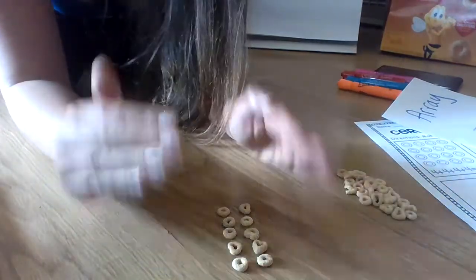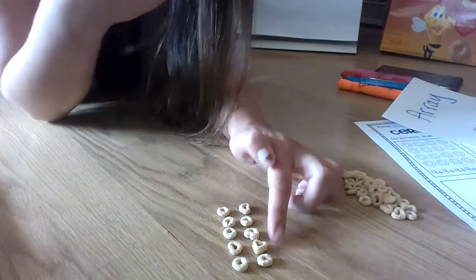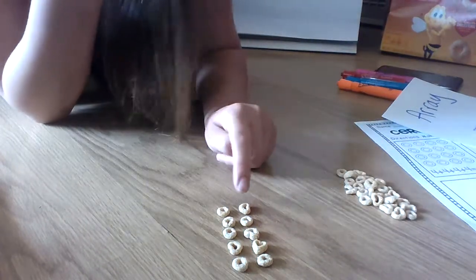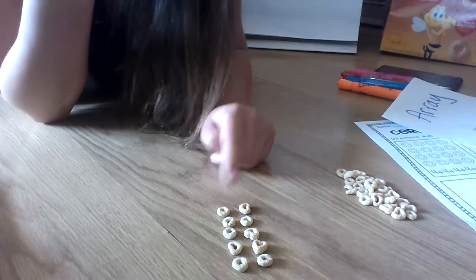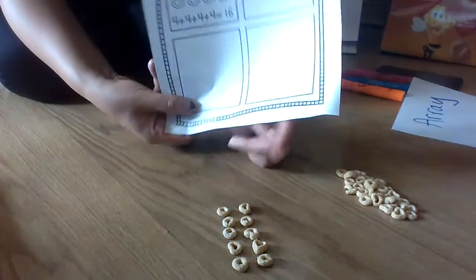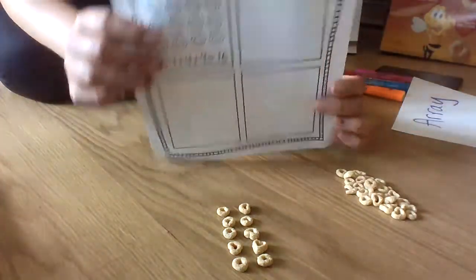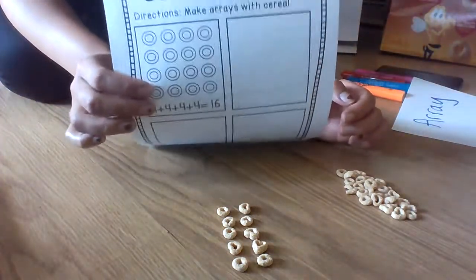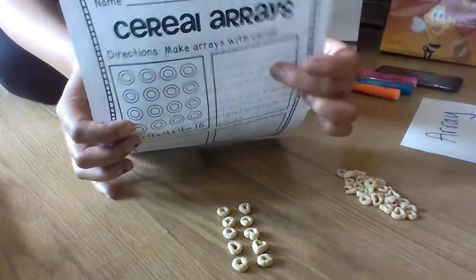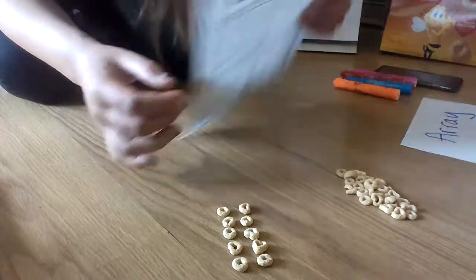It is an array because the rows are equal: 2, 2, 2, 2, 2. And the columns are equal: 5, 5. So this is an array. Now I'm not going to write on my worksheet because I need to take a picture for you to write on this too. So I don't want to ruin my worksheet. I'm going to just use my blank piece of paper, but it'd be like you'd write it here. You're going to record your array right here.